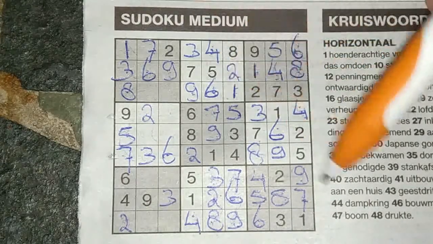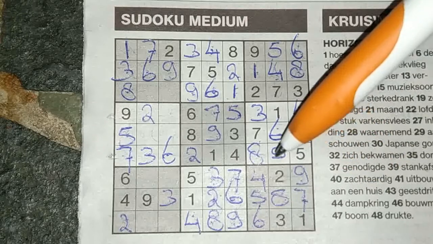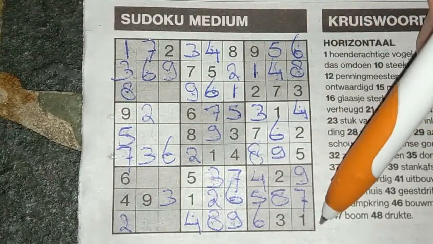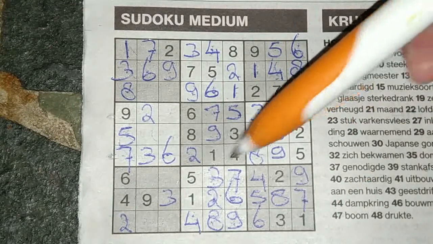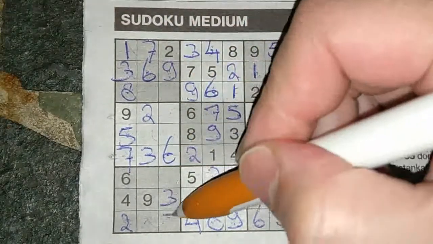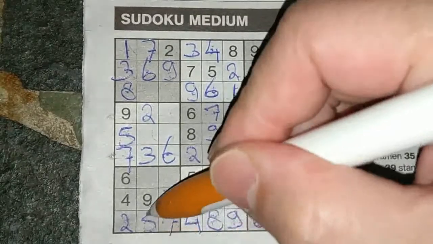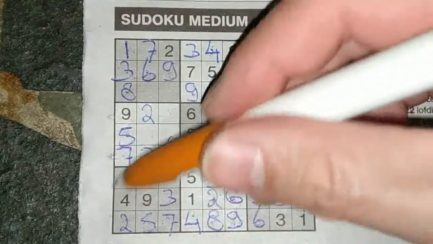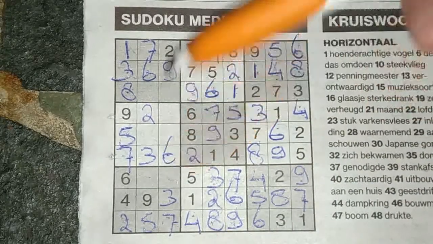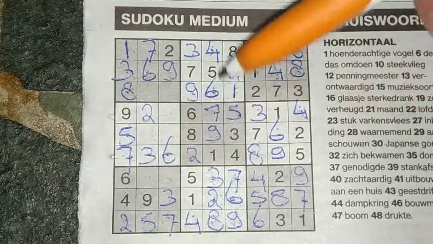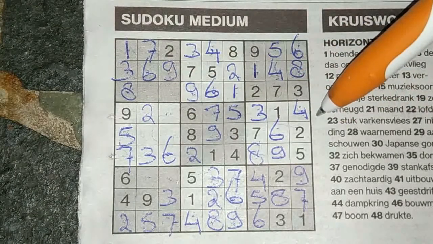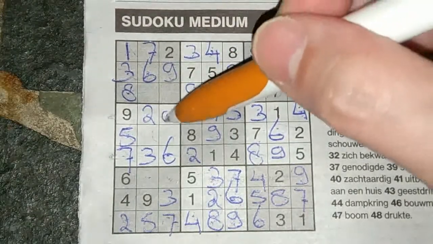Then 2 missing numbers in the last row for the numbers 7 and 5. I see a 7 here, so no 7 there. 7 should be there, and the 5 goes there. 2 missing numbers of this big square for the numbers 1 and 8. I cannot fill this yet. Need to wait. 1 missing number in this row for the number 8.